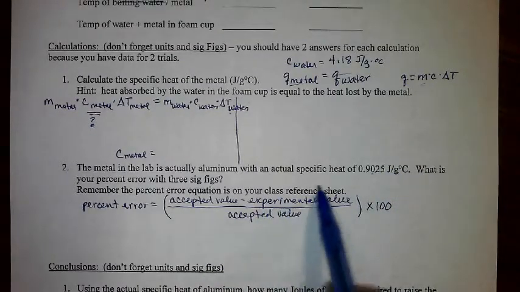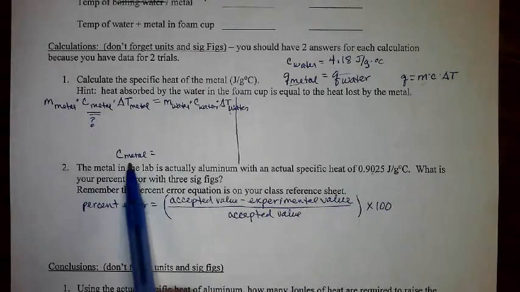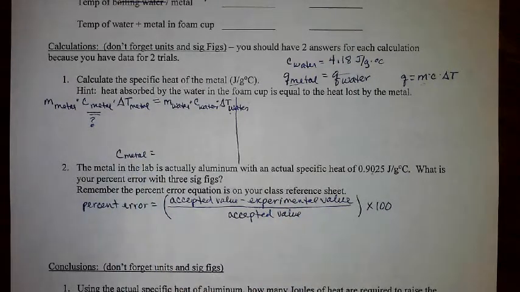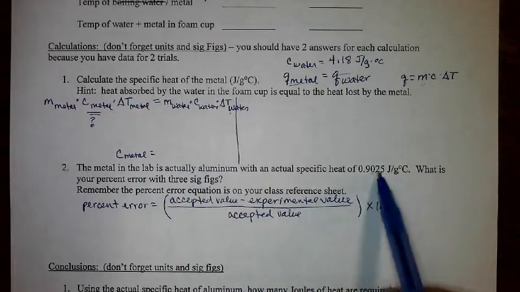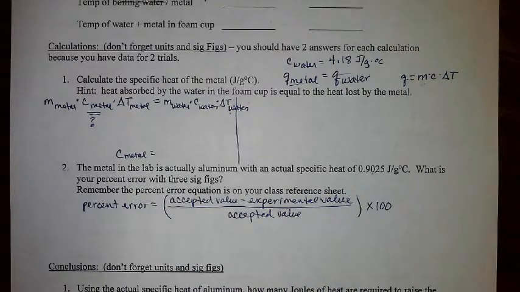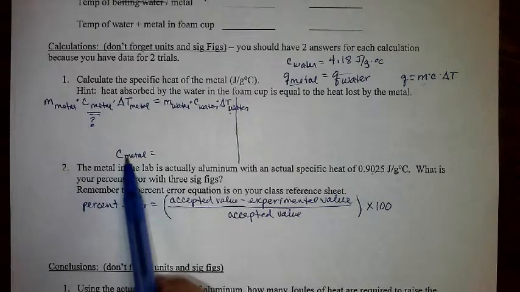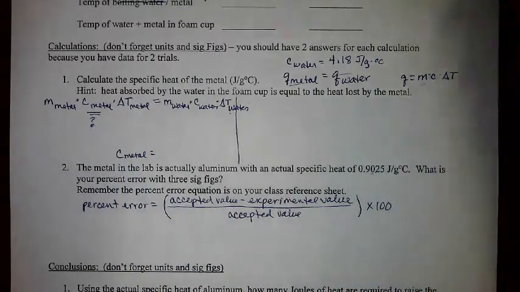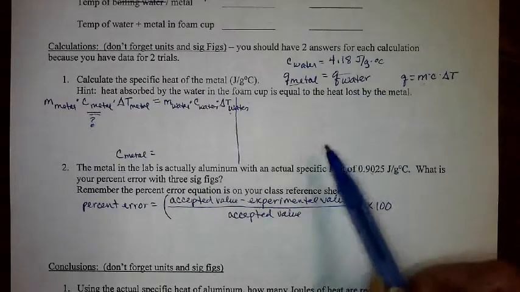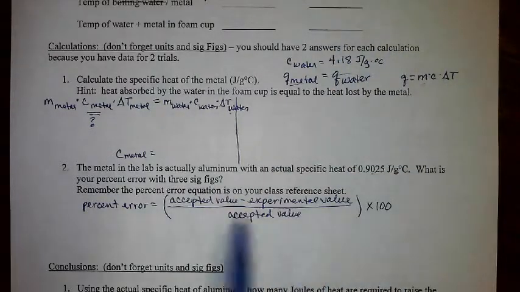The experimental value is what you got and what you calculated up here by doing your experiment. So you're going to plug that value in here. Then you're going to take that difference, divide it by the accepted value, which is this 0.9025. You're going to multiply that whole thing by 100. So you're going to calculate a percent error for this one, for your data, and you're going to do it again for the data from the other group. So you're going to have to use the specific heat that you calculated from their data. So you're going to do 2 percent error calculations for question number 2.